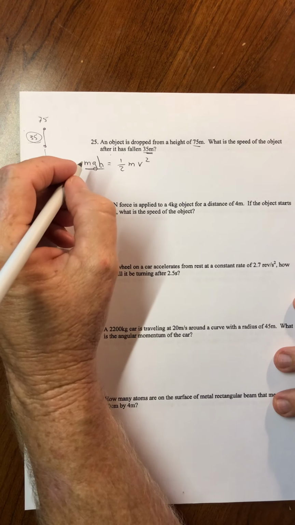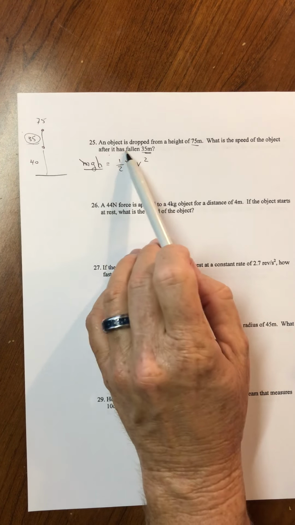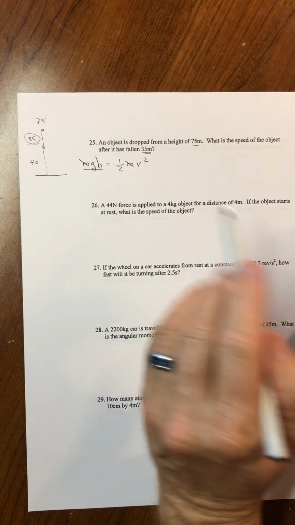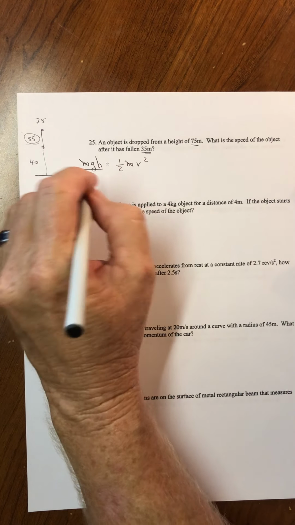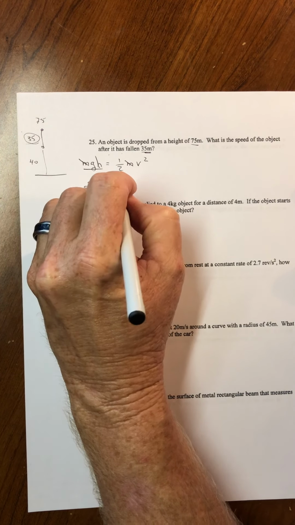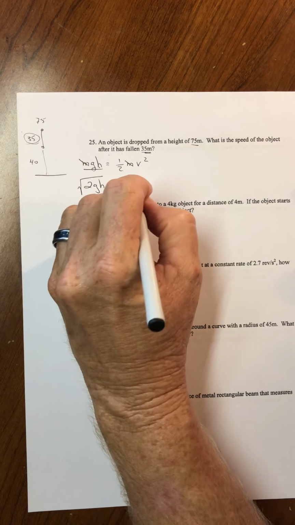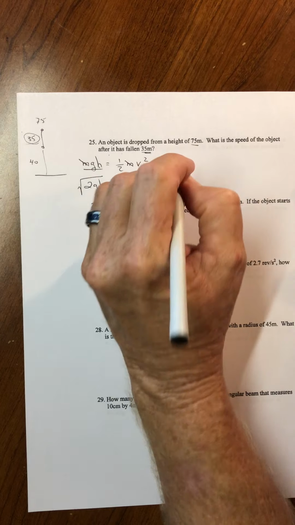In fact, we can even simplify this with one step by saying there's a mass on each side. In fact, we must, because we don't even give the mass of the object. So if we bring the 2 over to here, we get a 2, we get a G, we get an H. That would be the V squared. So then if we take the square root, we would get just the V.